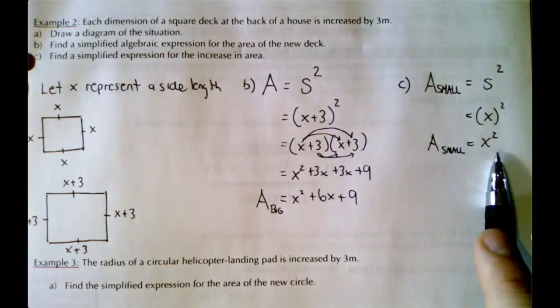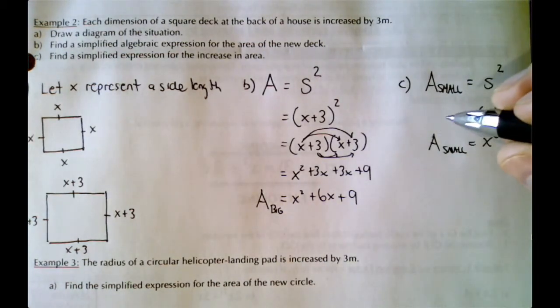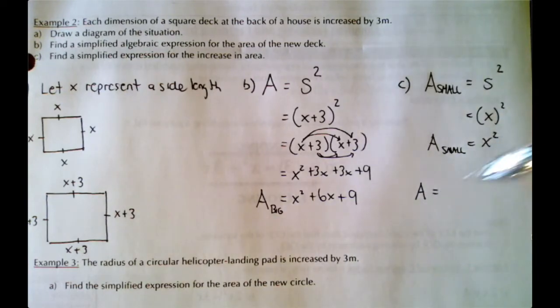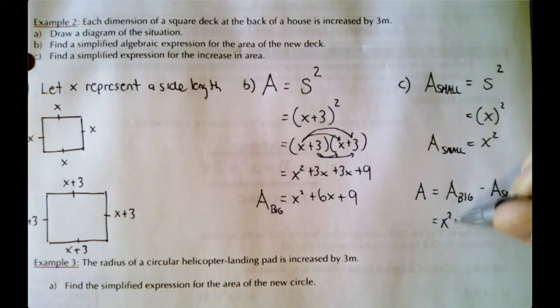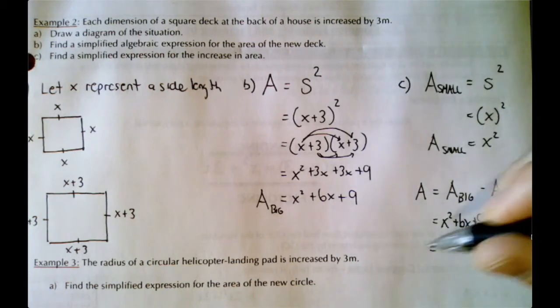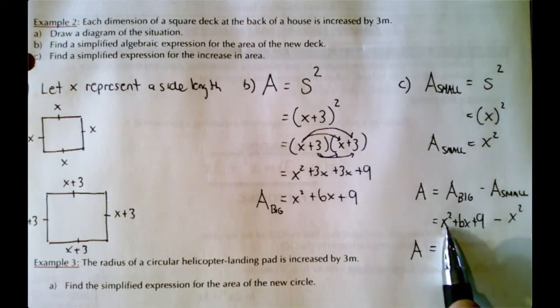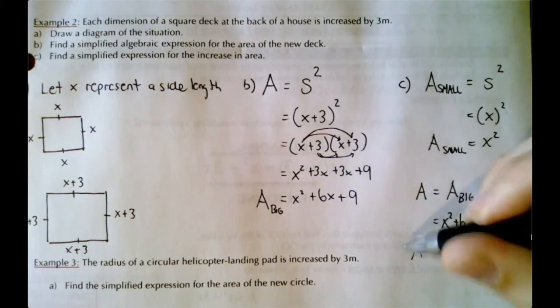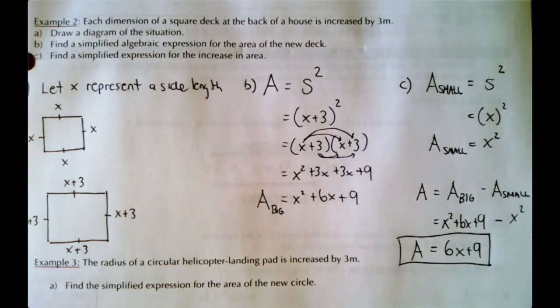Big, small. We want the difference. So the area would be big minus small. So that would be x squared plus 6x plus 9 minus area of the small, x squared. Well, collect your like terms. X squared minus x squared is 0. So we end up with just 6x plus 9. And that is our final answer.